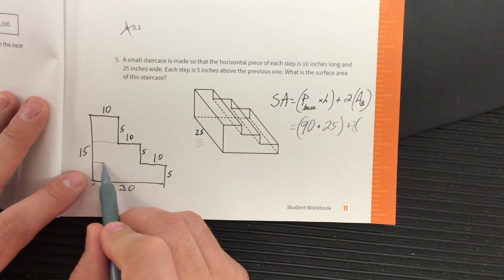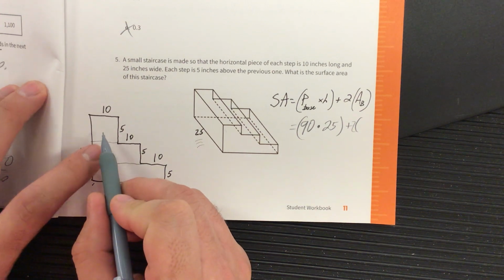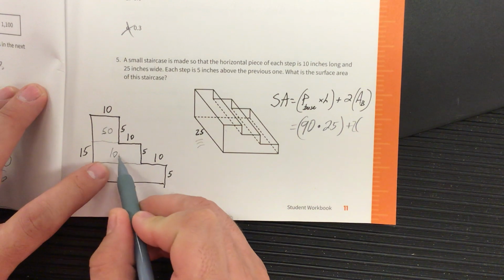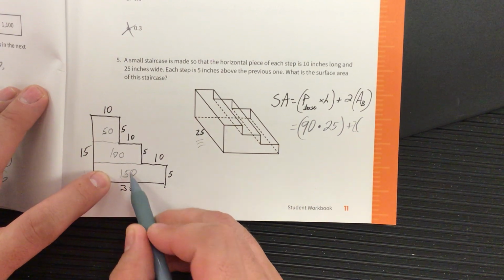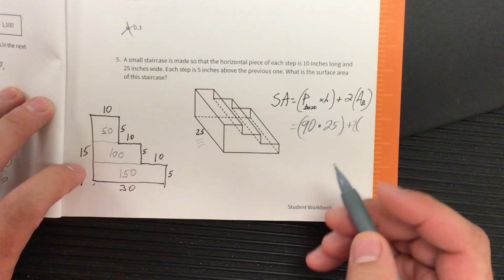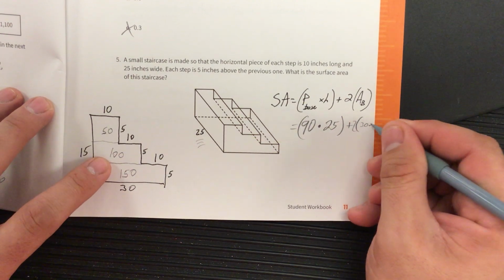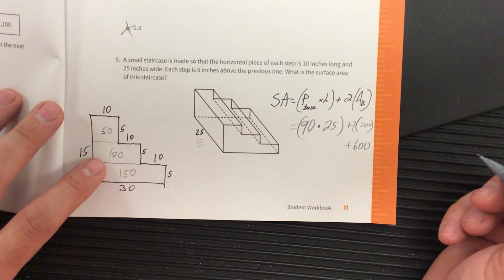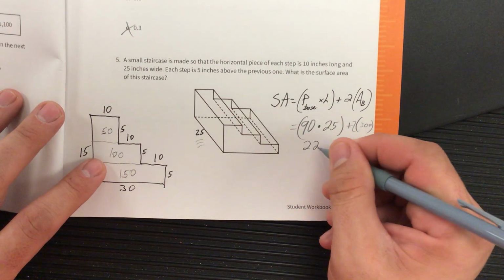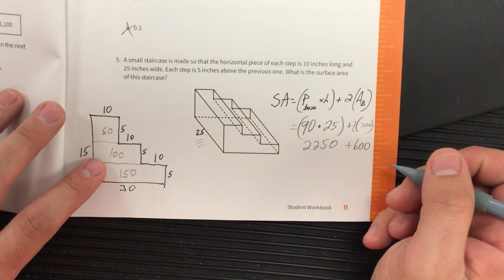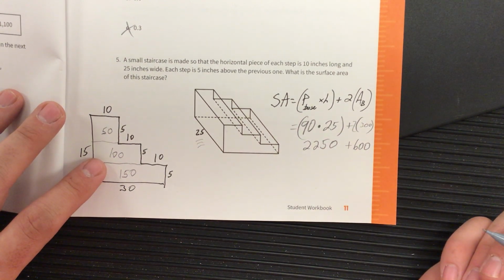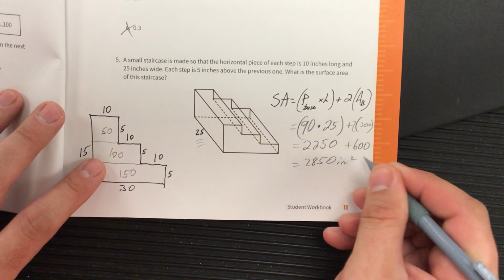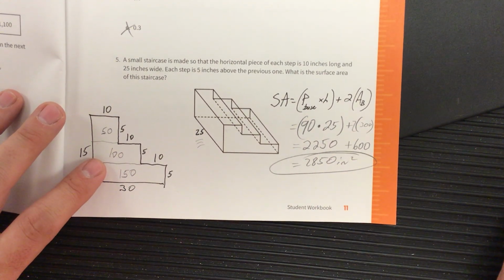Well, let's split it up. What's the area of the top rectangle? 50. Next rectangle? 100. 150. For a total of 300. 300 times 2. 600. Anybody got 90 times 25? 2,250. Anybody confirm that? Add it together. 2,850 inches squared. That's what I got. I just forgot the weight.